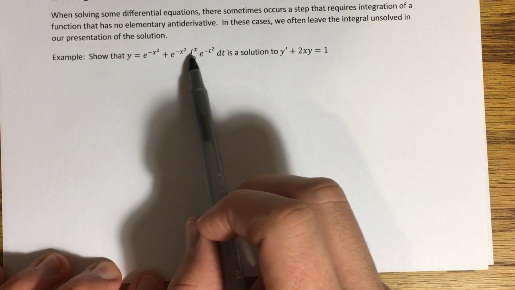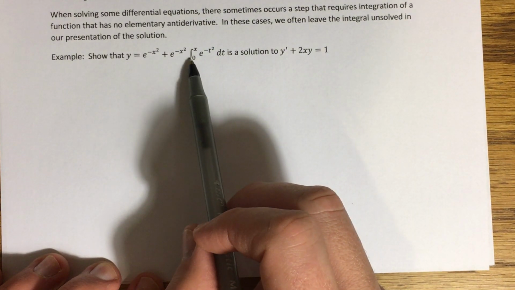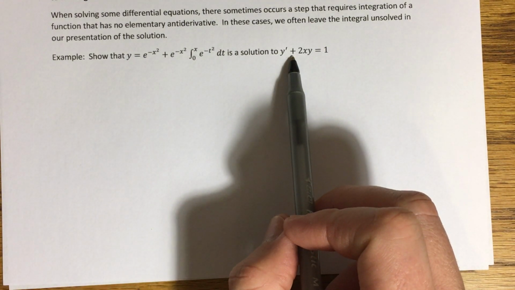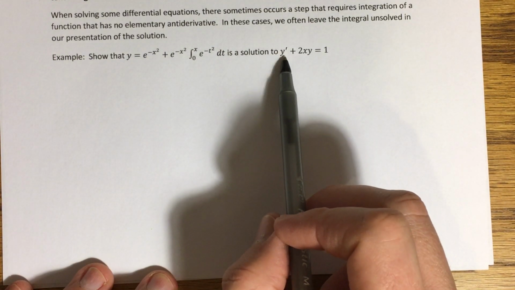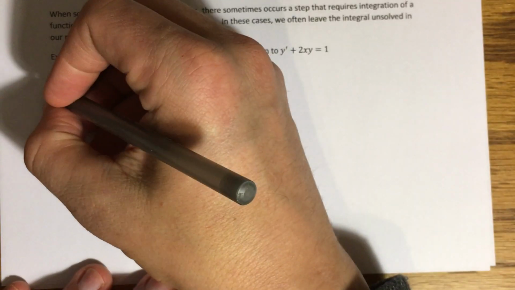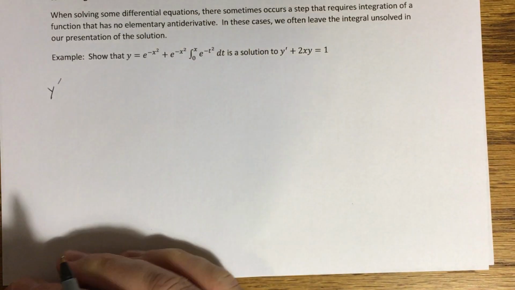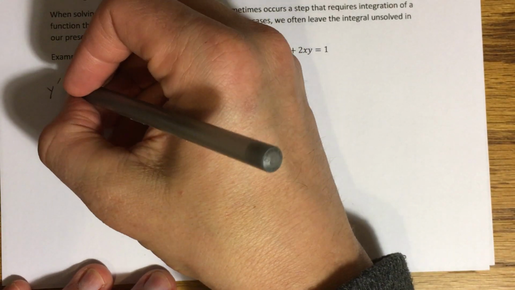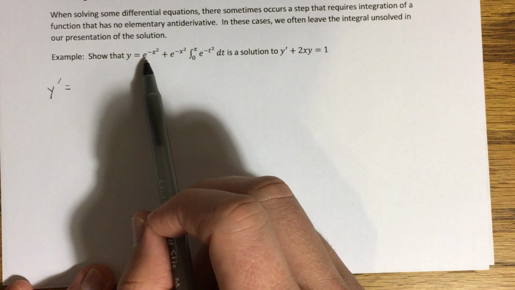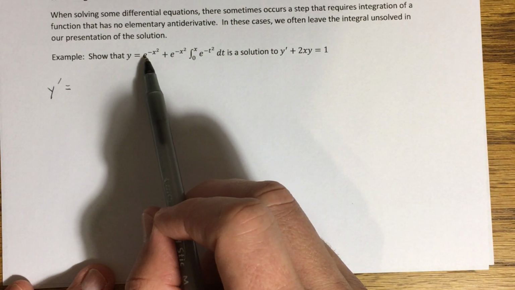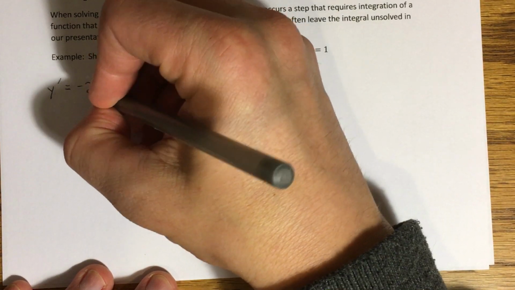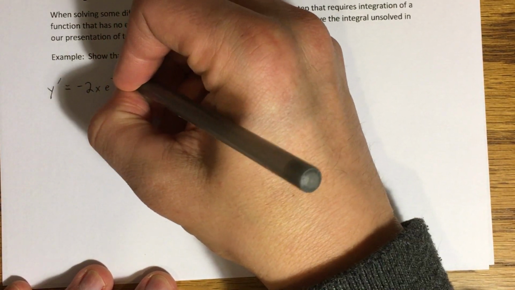How do we verify that this thing is a solution to this differential equation, though? Well, I need y prime to be able to plug into this. So let's start there. What is y prime? Okay, y prime is the derivative of this. So if I take this derivative, that's going to become negative 2x e to the negative x squared.